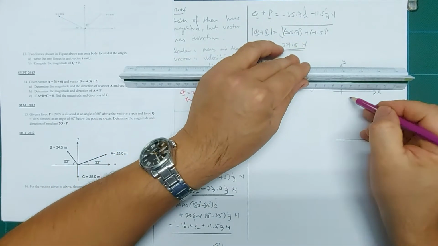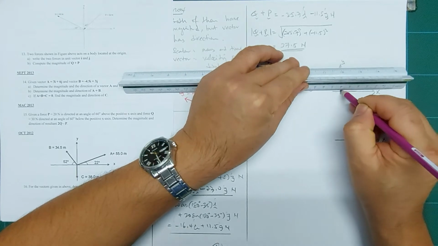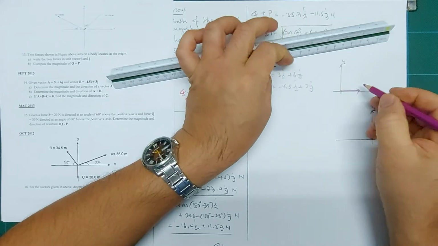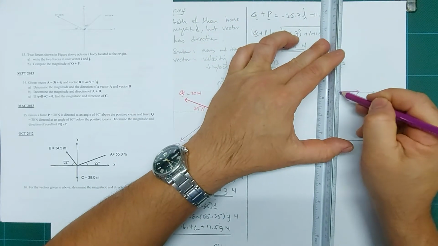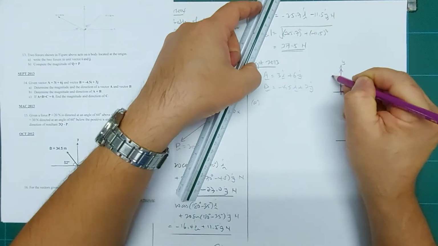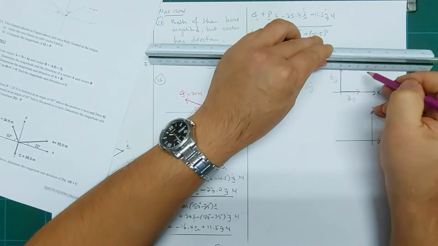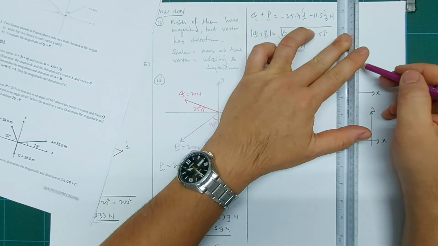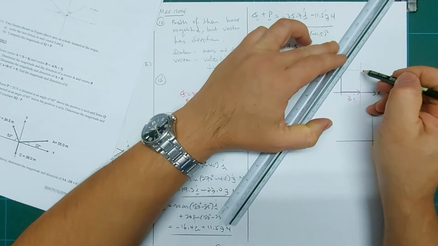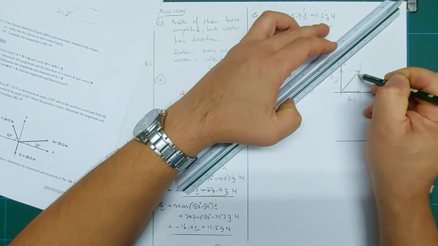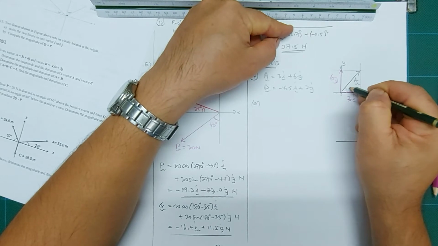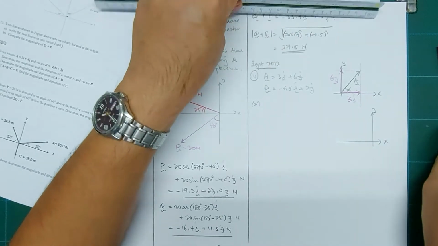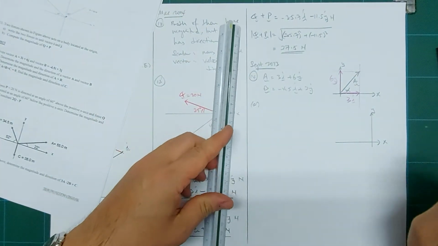So for our vector A, we have two components. This is the 3i, and then you have one more here, the 6j. When you combine both of these, you get this vector. That is your A, and let's assume the angle here is alpha.